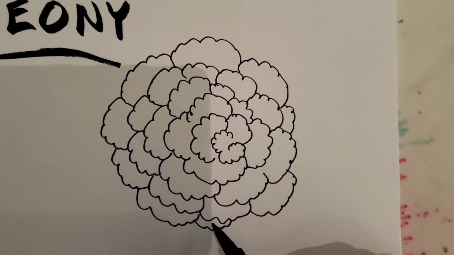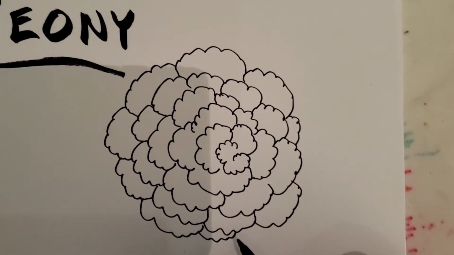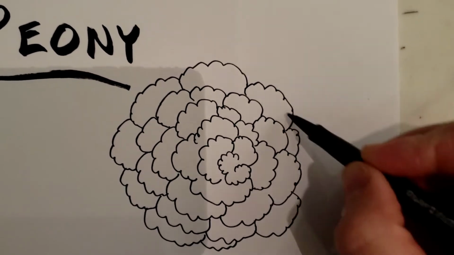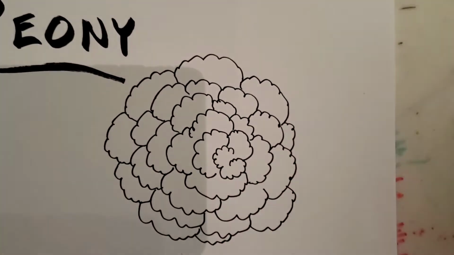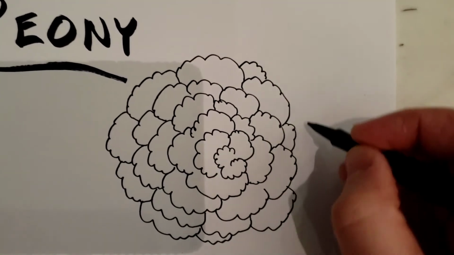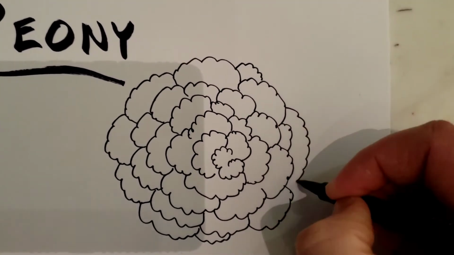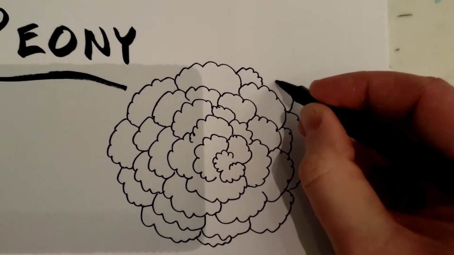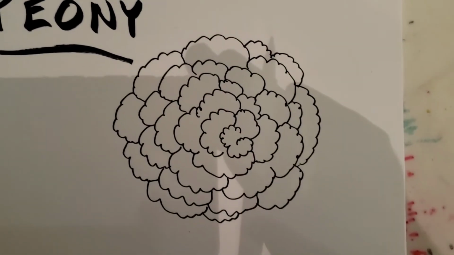So you can do some that are just barely seen, some that are real big, like this one up here, and some that go in between. It's totally up to you.